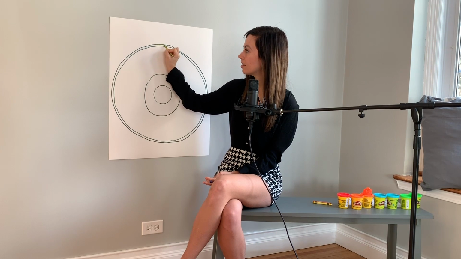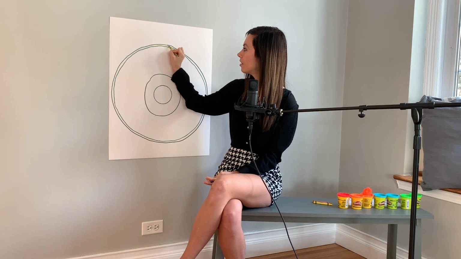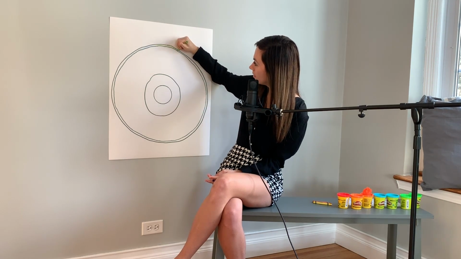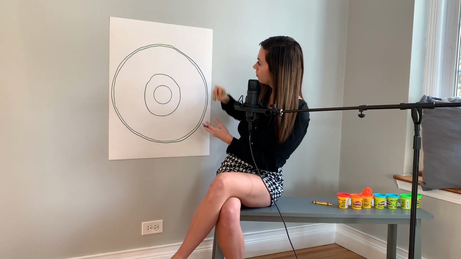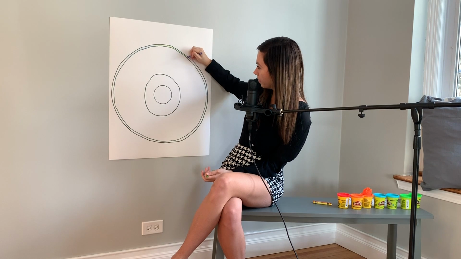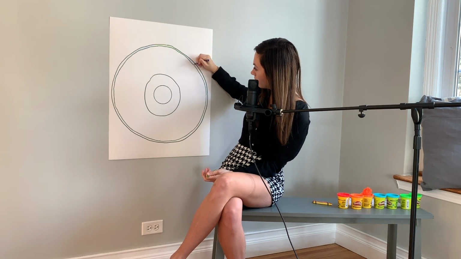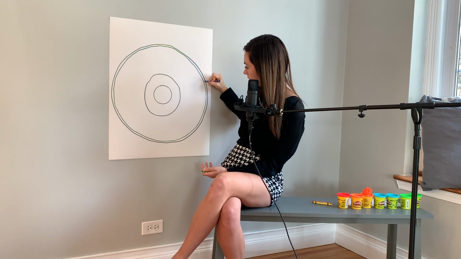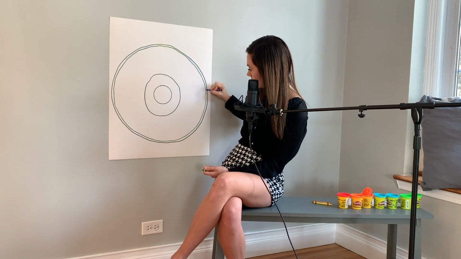And as you can see, this is the thinnest layer by a lot. It's not going to be perfect, but I'm just using different colors to represent the different parts of the crust.